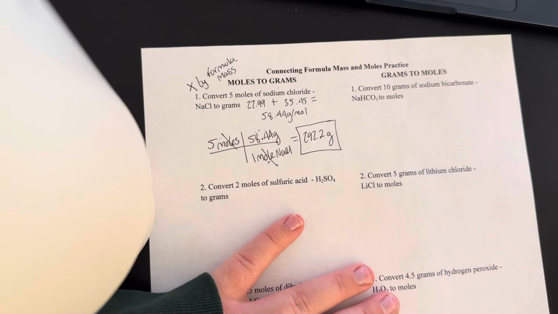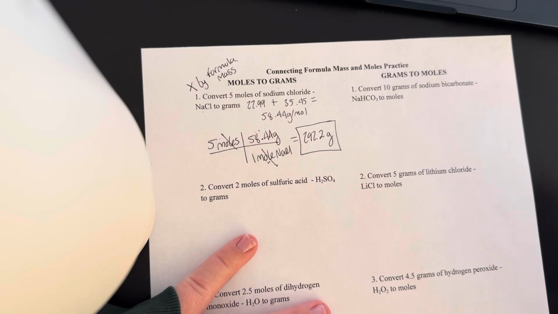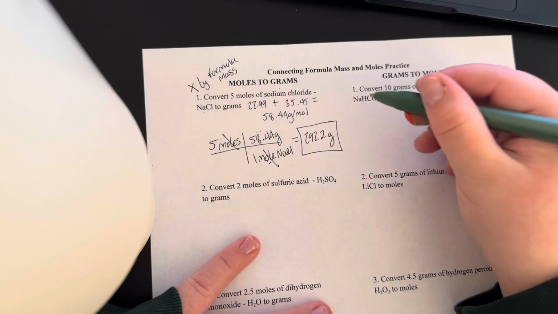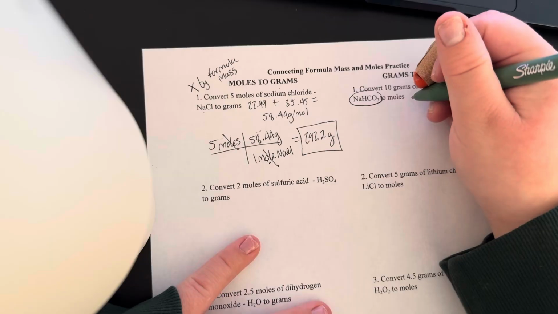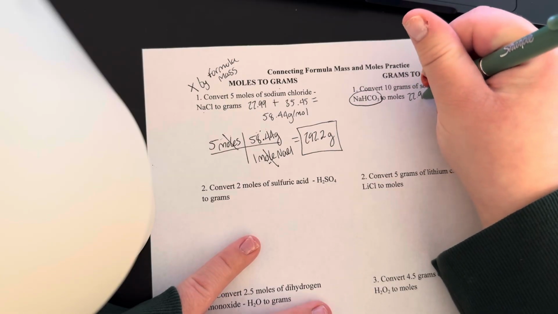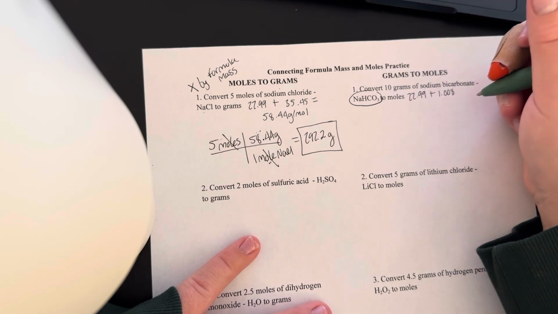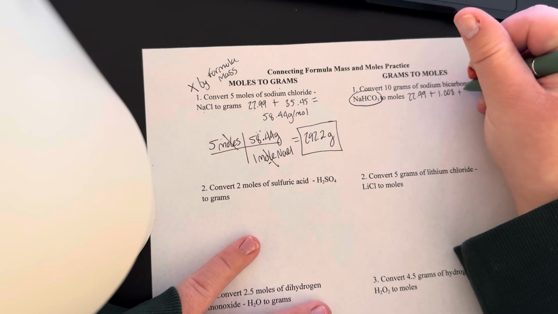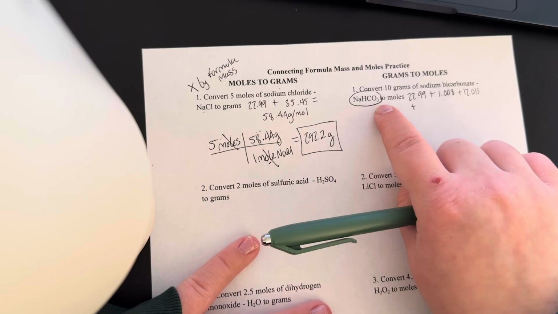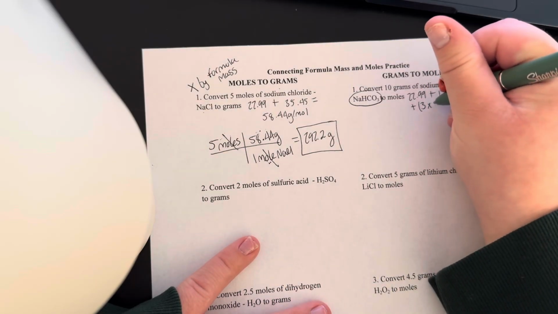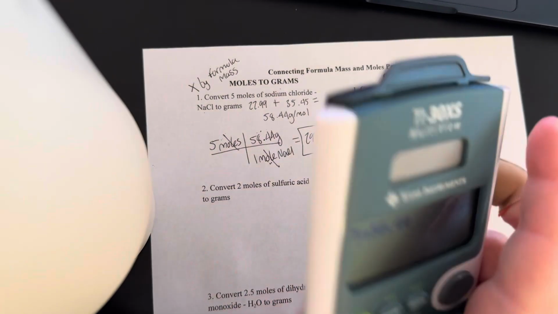Now let's try one going the opposite direction. You can probably guess what we're going to do this time. It's very similar to that Monday activity. First, we're going to figure out formula mass. This is sodium bicarbonate. 1 Na is 22.99 grams per mole. 1 H is 1.008 grams per mole. We have 1 C, that's 12.011 grams per mole. And 3 O's, so 3 times the mass of 1 O, 15.999.